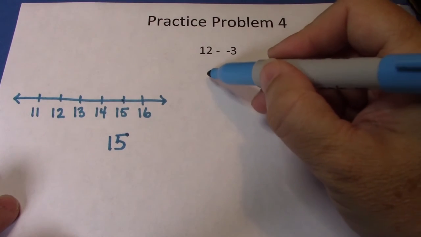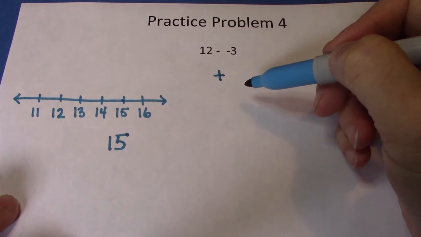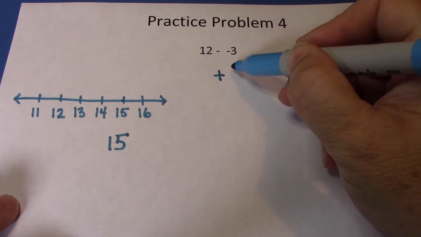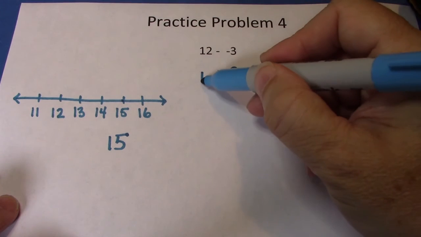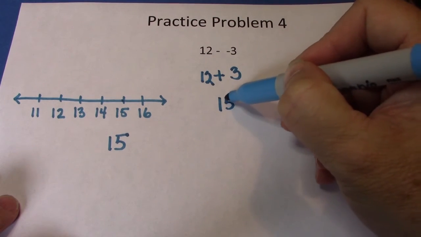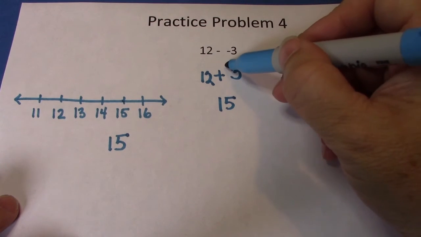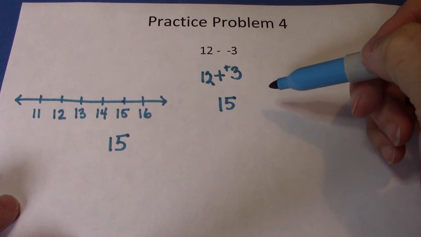So the first thing we do is change that subtraction sign to a positive. Change the sign of the second number. So instead of negative 3, it's going to be positive 3. 12 plus 3 is 15. Notice that when I say positive 3, I could have written the positive sign, but it's understood.